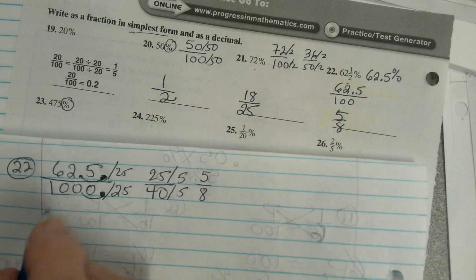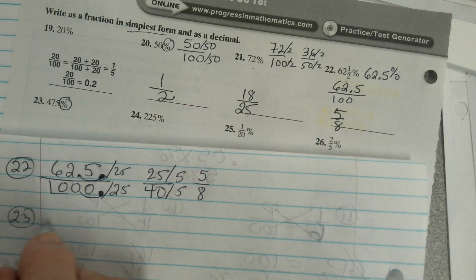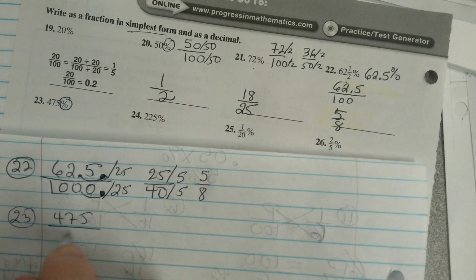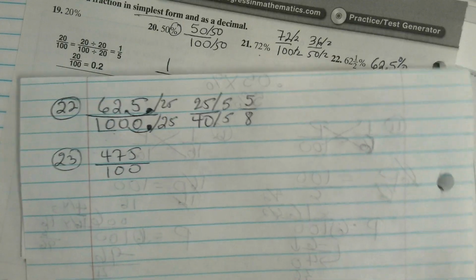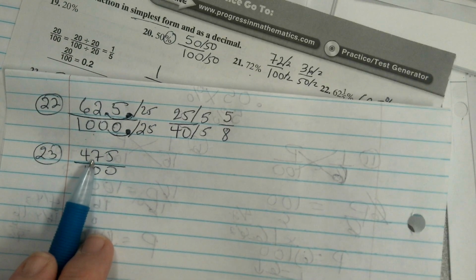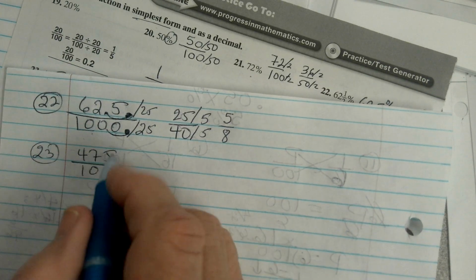100. So I'm going to do right here. So this 23, I'll put it here. 475 over 100. And that one, I don't have the decimal. So now I can think of it as money right away. I'm going to think of it as $4.25. I'm dividing by a quarter.